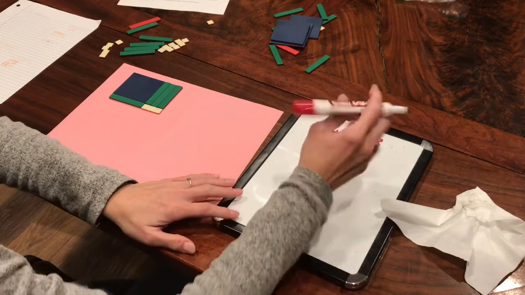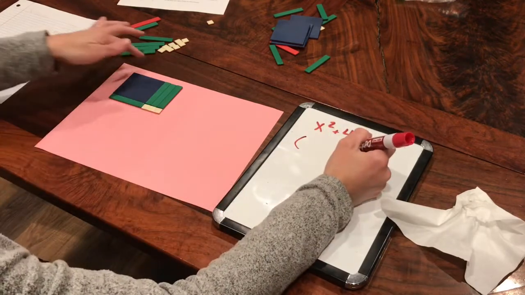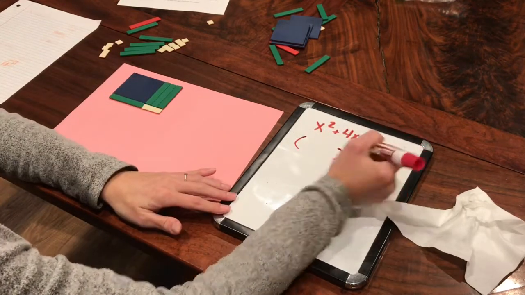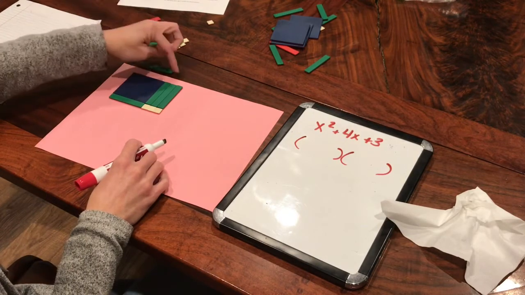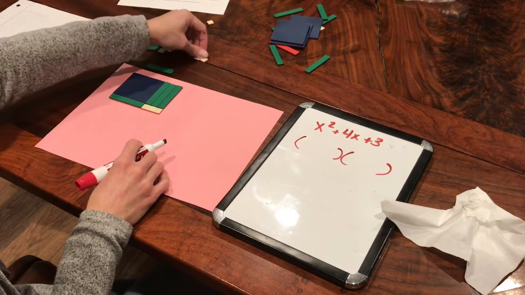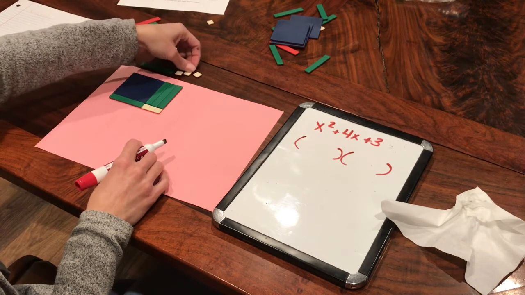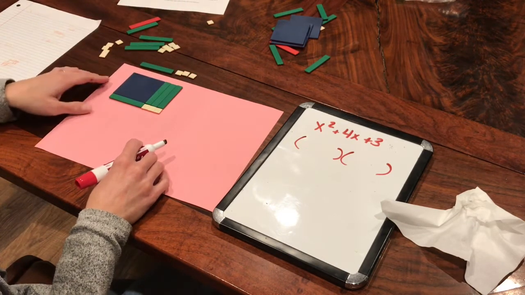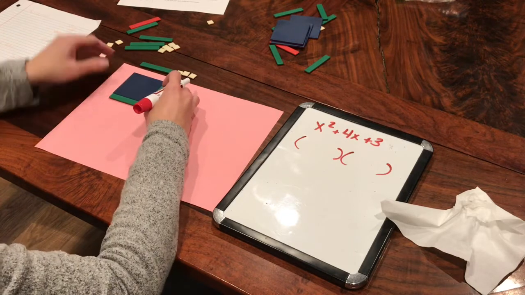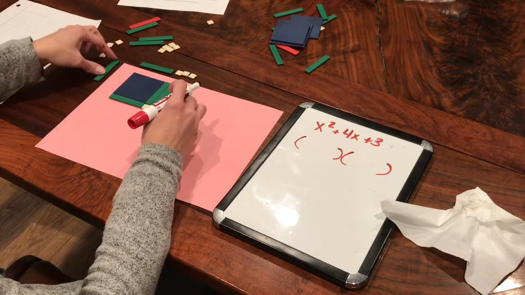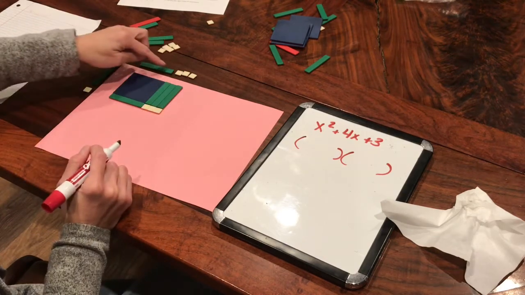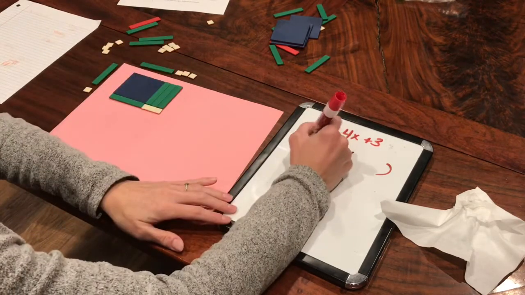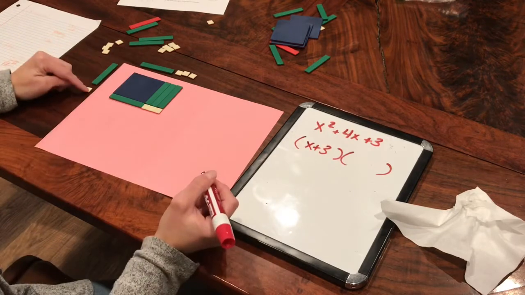So what are the factors? What did I have across the top and across the side to make that rectangle? Across the top, I have an x, and then there's 3 units. And across the side, I have an x and 1 unit. So here I have x plus 3, and here I have x plus 1.